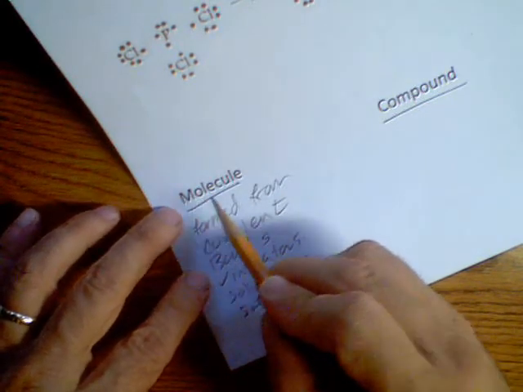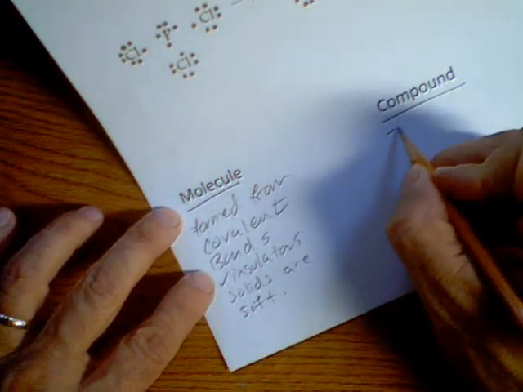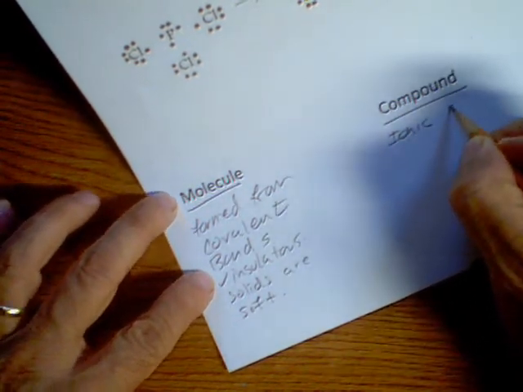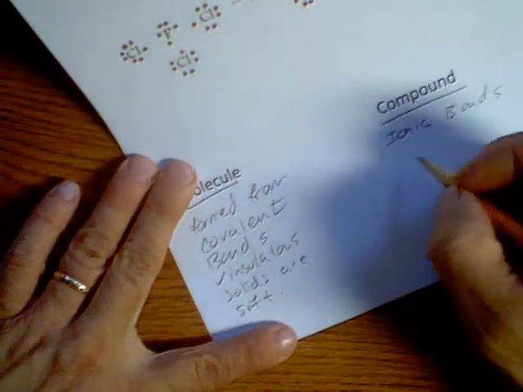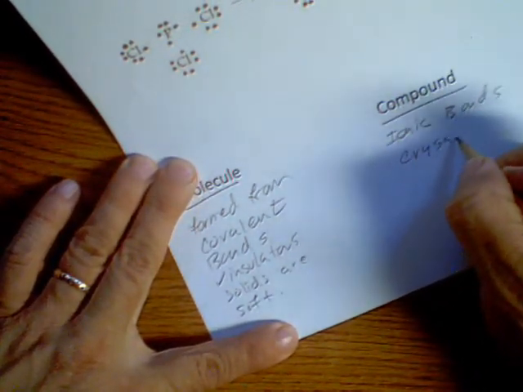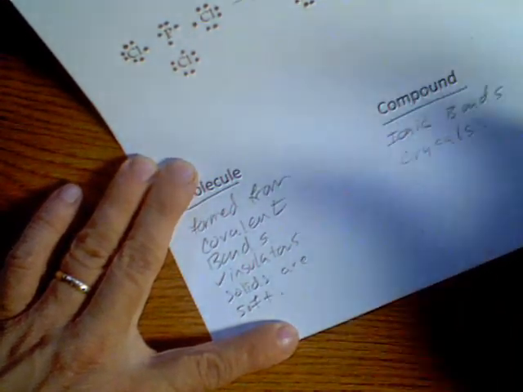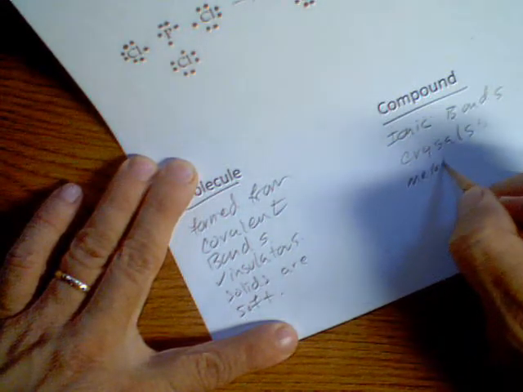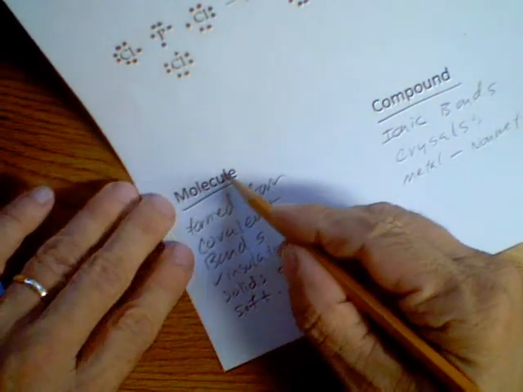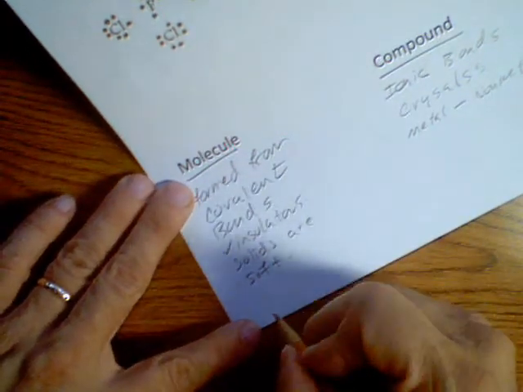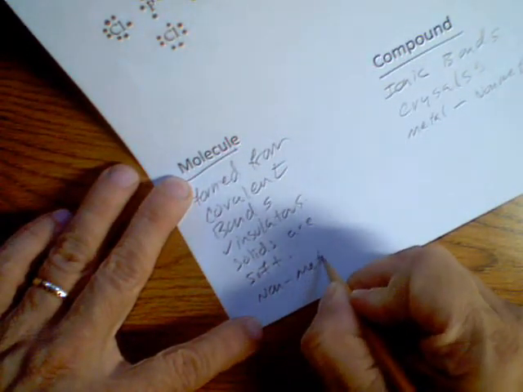Distinguish molecule from compound. Compounds are ionic bonds for the most part. Compounds are crystals for the most part, metal and non-metal. Molecules are just formed from non-metals.